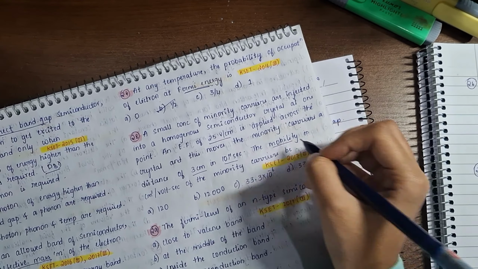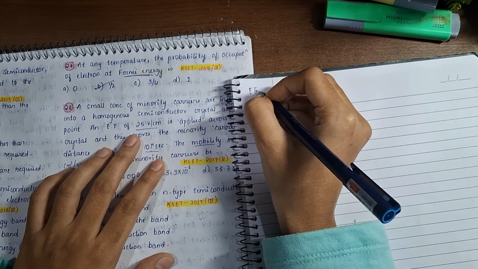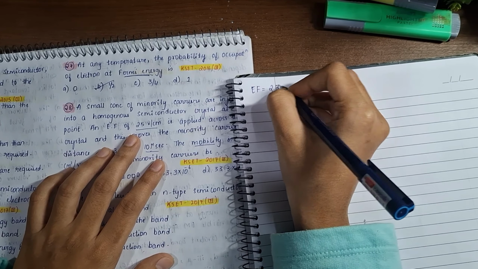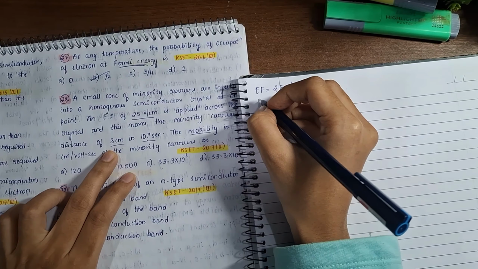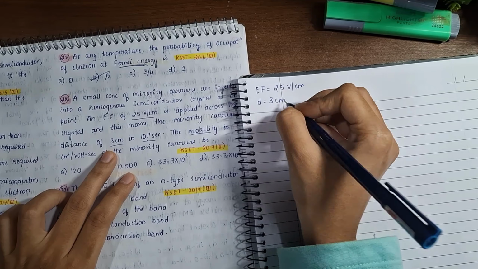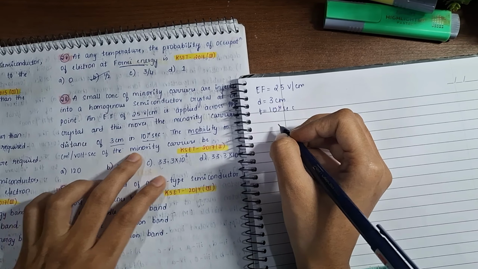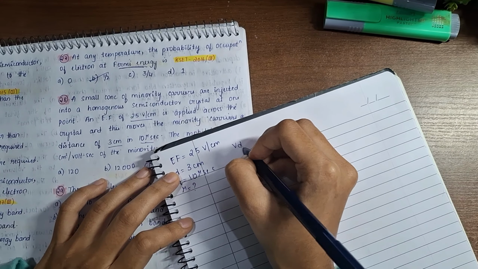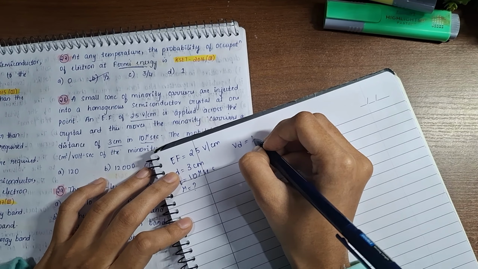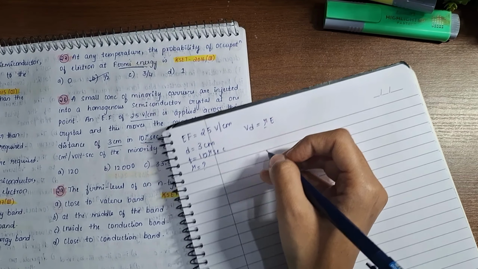The mobility is given by, okay, so what they have given is electric field E equals 25 volt per centimeter, distance d equals 3 centimeter and time 10 microsecond, and they have asked for the mobility mu. We know the formula for drift velocity Vd equals mu into E, where mu is the mobility and E is the electric field.